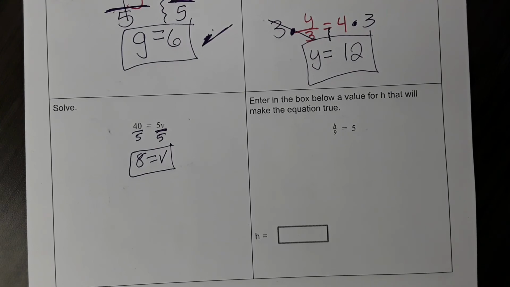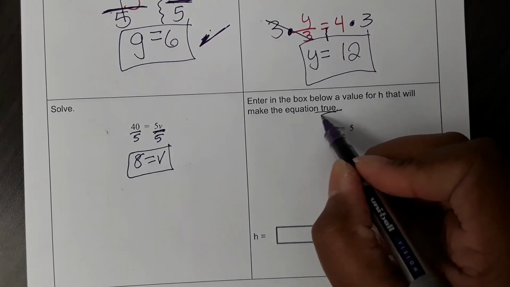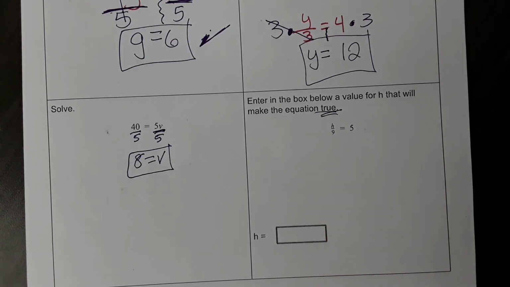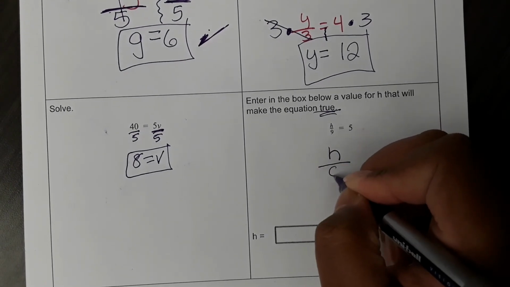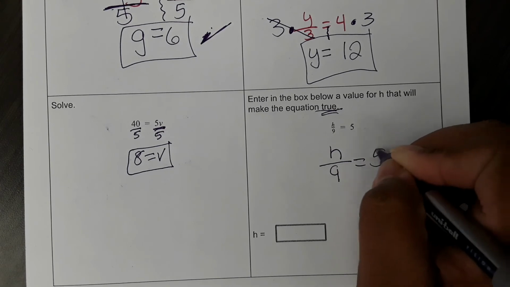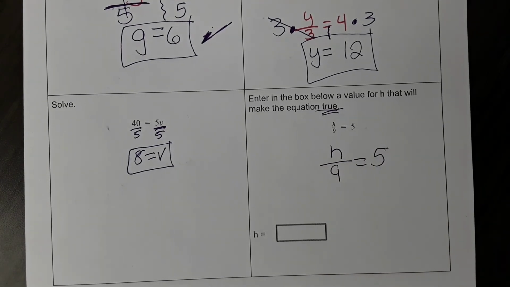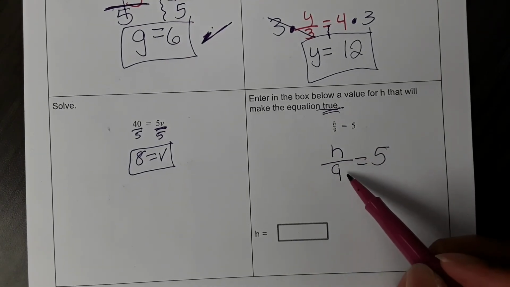Enter in the box below a value for h that will make the equation true. So I want to know, how is this going to be a true equation? It's tiny, so let me rewrite it. Right now it says h divided by 9 is equal to 5. Well, I can see it's saying I'm taking my variable and dividing by 9.